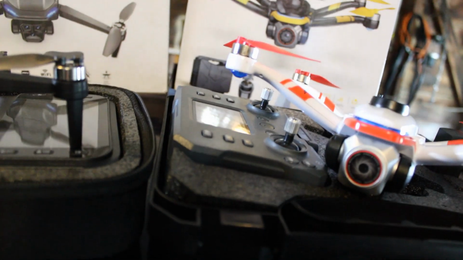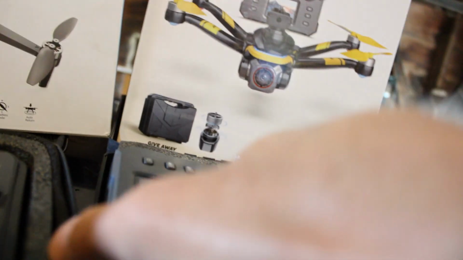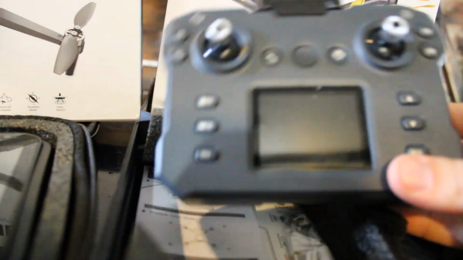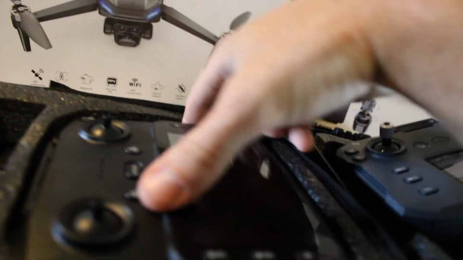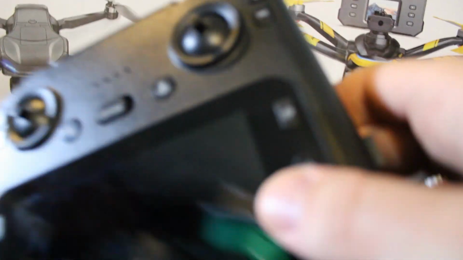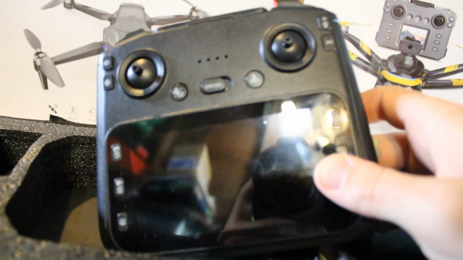So you're just stuck using the remote control. This remote control screen is a lot smaller than this one. This one says it's a 4.5, and this one, I don't know what the size is, but it's clearly smaller.